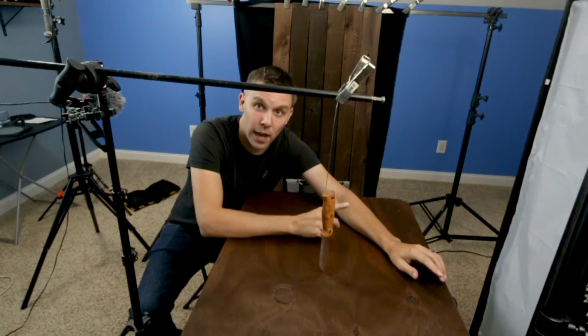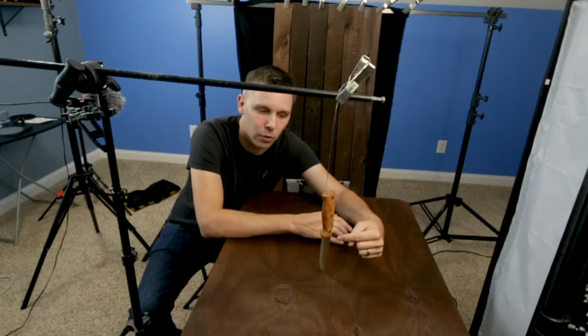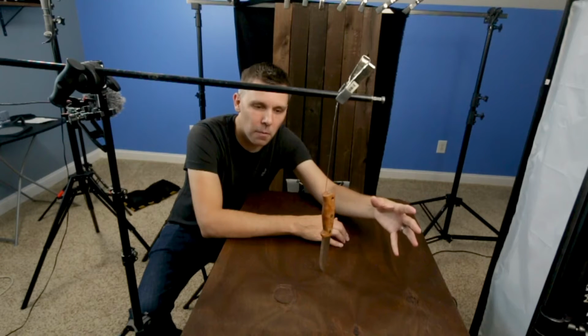The main big one is that I'm able to hide the flash really, really easily, and I don't have to worry about it accidentally showing up in the reflective surface of the knife blade. The other thing is I can move it in any direction around the piece of diffusion material, and it gives me a lot more options.